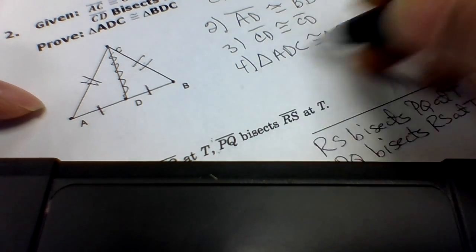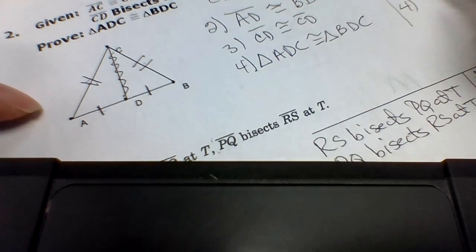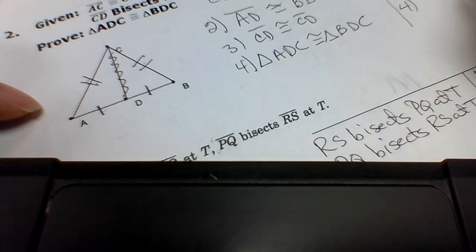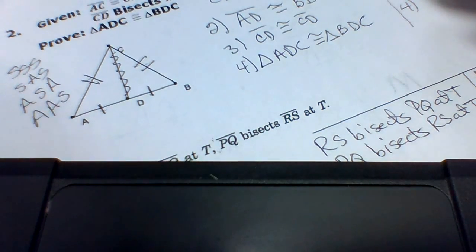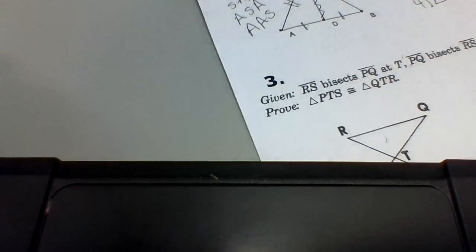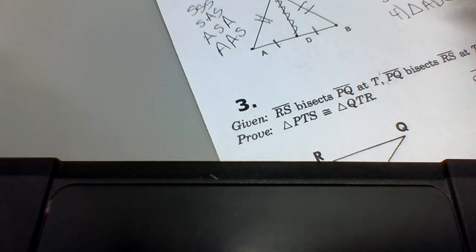Remember, anytime you write the triangles, you need one of those 4 proofs: either side, side, side, side, angle, side, angle, side, or angle, angle, side. So you need one of those four. And that goes across from when you write down the triangle symbol. All right, last one.